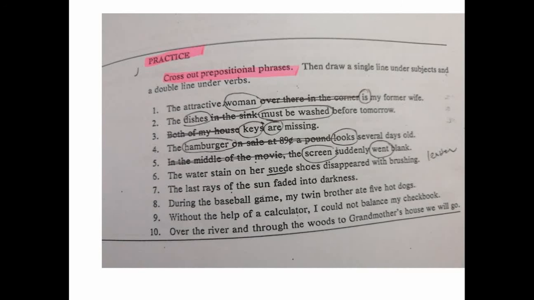Over there, over is one of the prepositions. So over there we remove it. Another preposition: in the corner, we remove it.